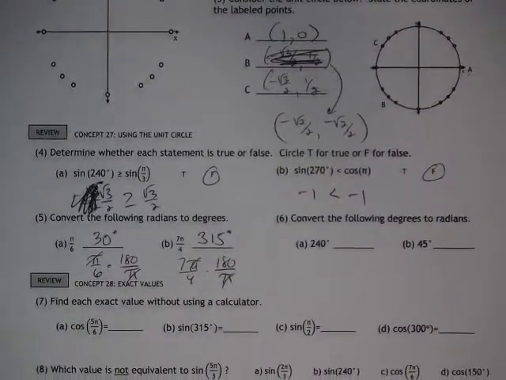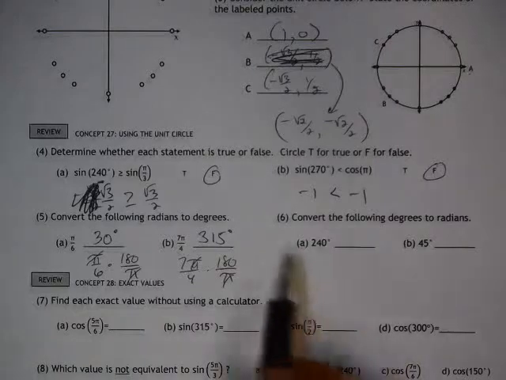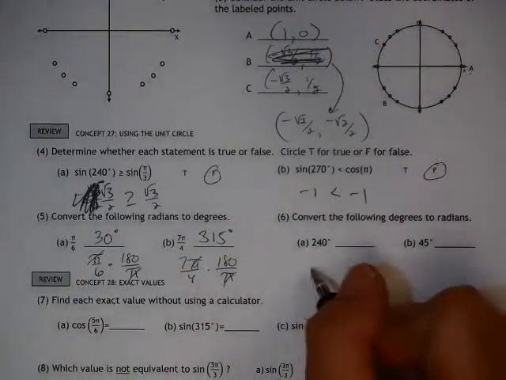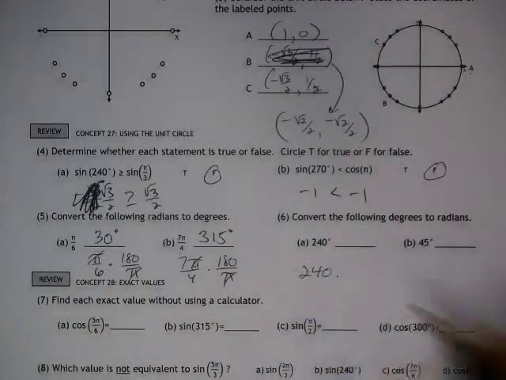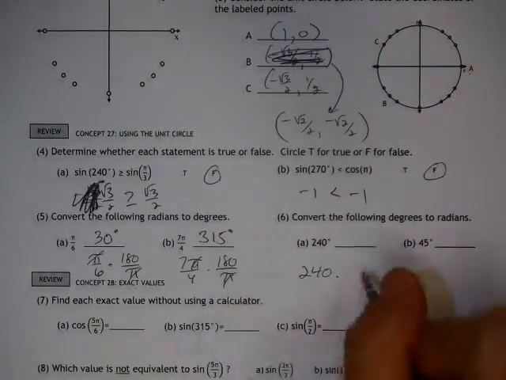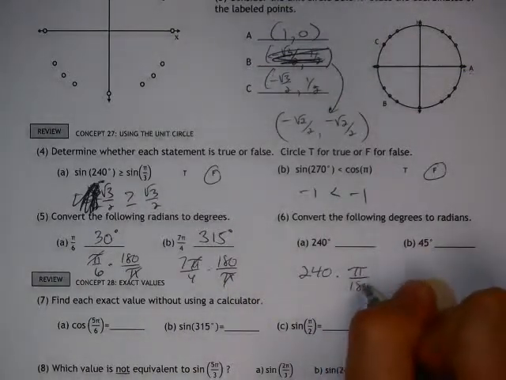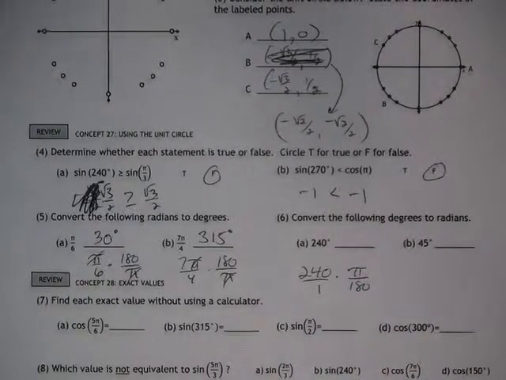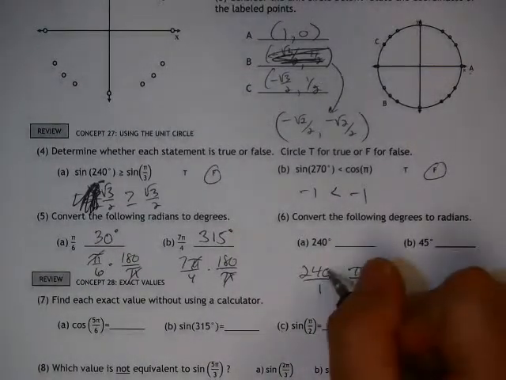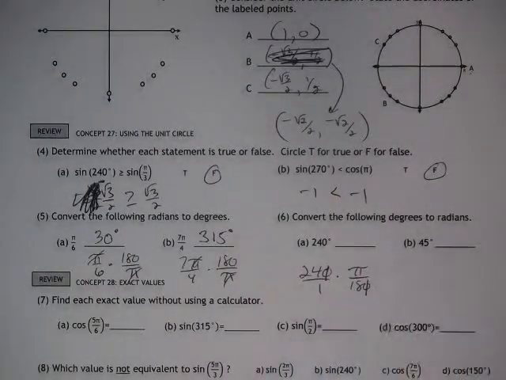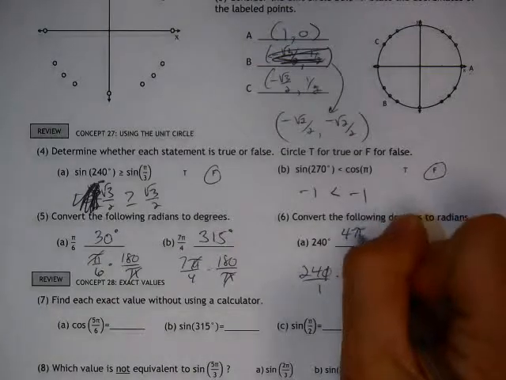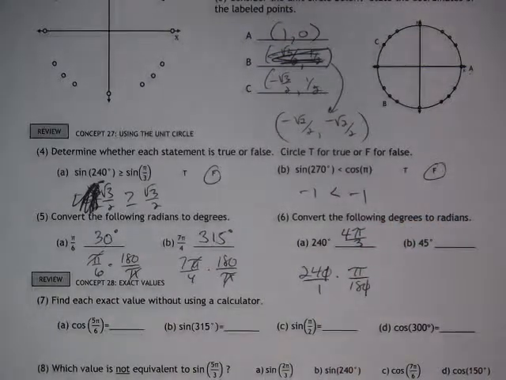Number 6, converting degrees to radians. 240 degrees, if you don't have it memorized, again, now the formula, instead of 180 over pi, we're multiplying by pi over 180. This would be over 1. And then again, just reducing fractions, cancel the zeros, reduce 24 and 18. And when that reduces, you should get 4 pi over 3 radians.